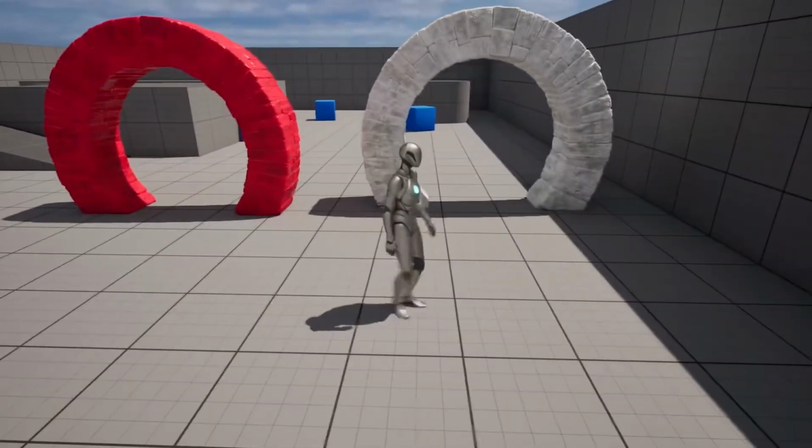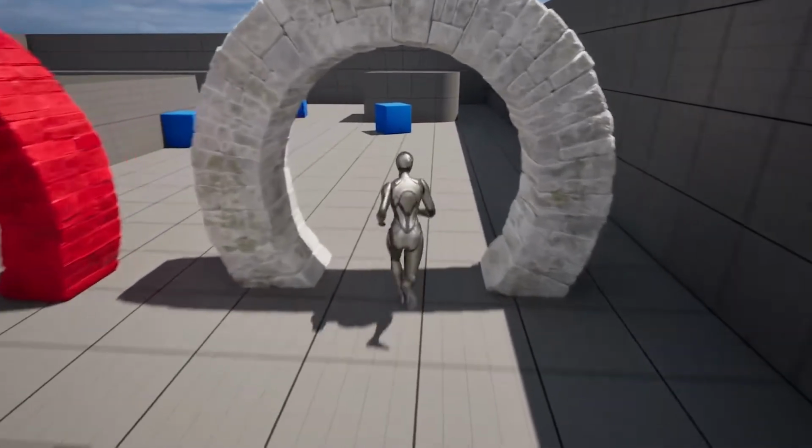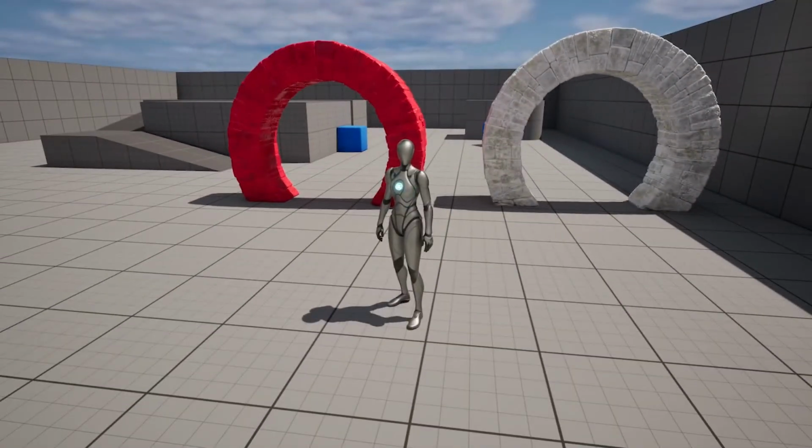Although here on the right, I have a mesh, which I've modified to have its own custom collision settings, and I can go through it. So you're going to learn how to give meshes their own custom collision in this video.